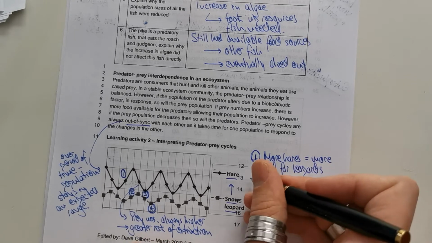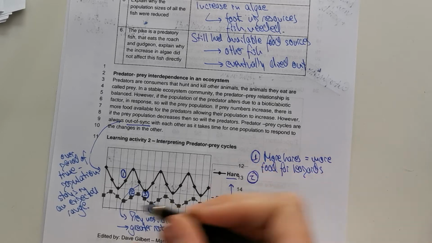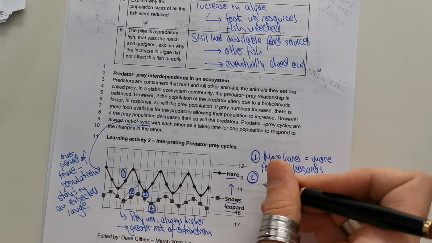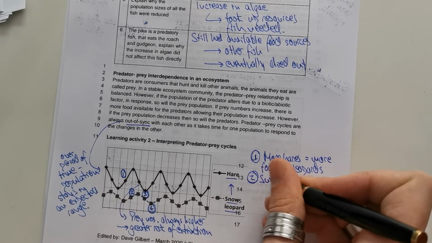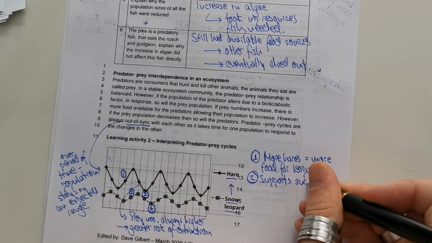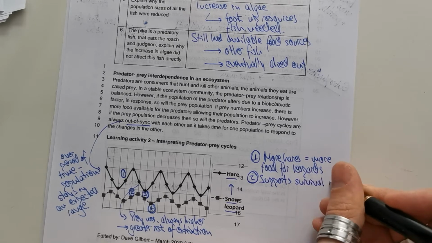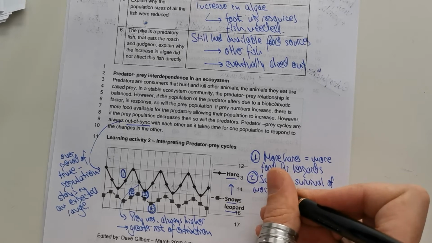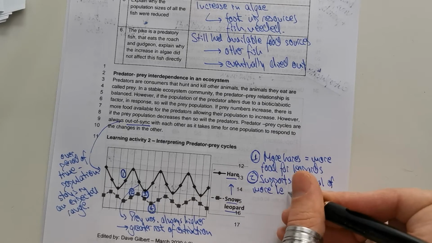Now, if you've got more food for the leopards, what happens to the leopard number at point 2? The leopard number increases. So the more food for the leopards supports the survival of more leopard offspring.